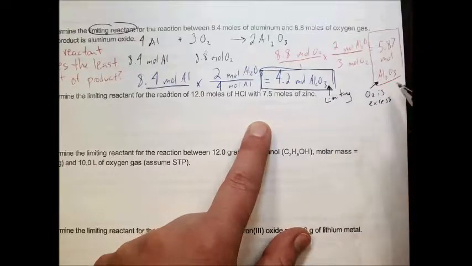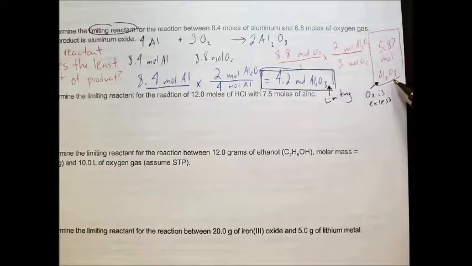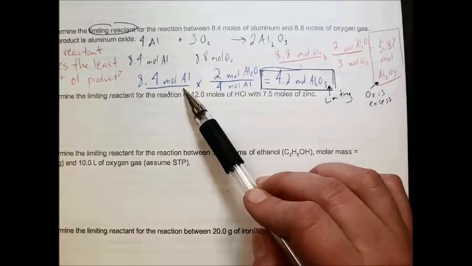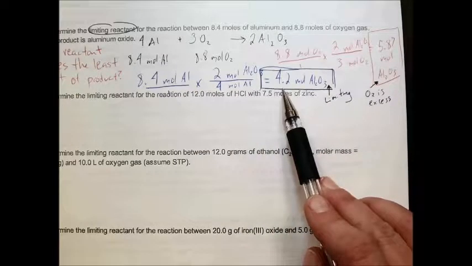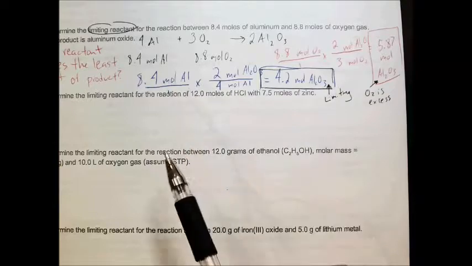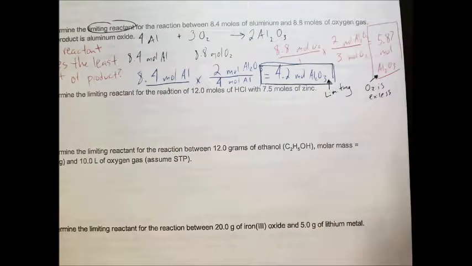My oxygen would be left over. We wouldn't actually make 5.8 moles of Al2O3 because we wouldn't have enough aluminum for us to have done that. The aluminum would have run out as soon as we made 4.2 moles of Al2O3. So that means our aluminum is limiting, and this is how much we would make, and our O2 would be left over. O2 would be in excess.